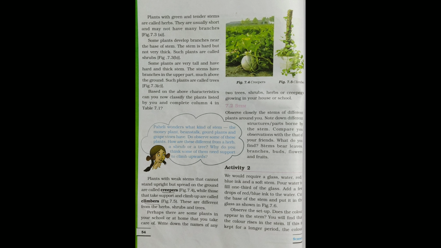So students, now our next topic is stem. About the stem, basically for plants, which part is called the stem? For a plant, the part which stays vertically on the ground, the entire part, is called shoot.